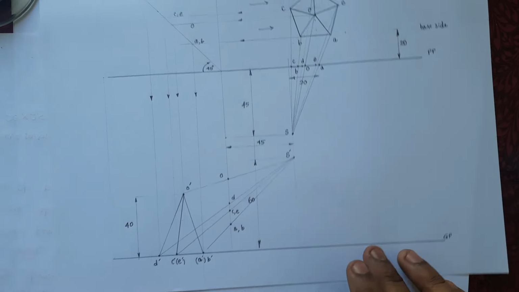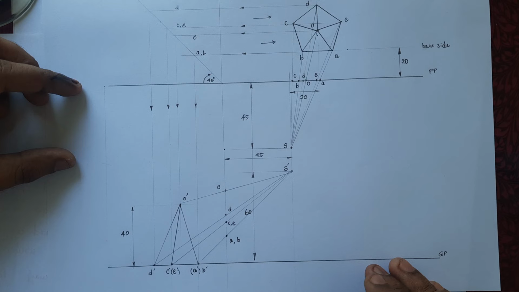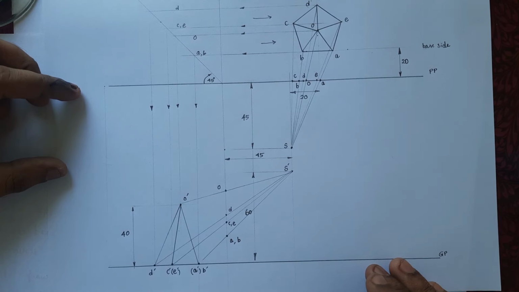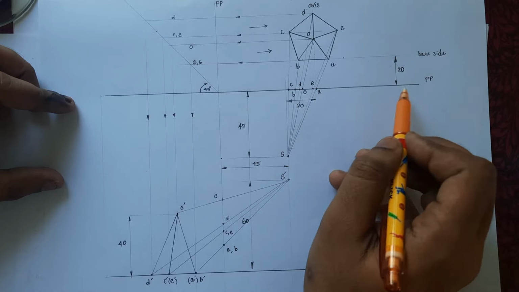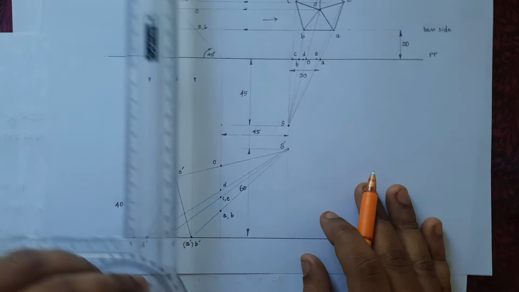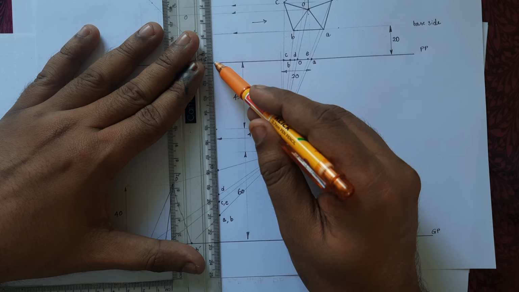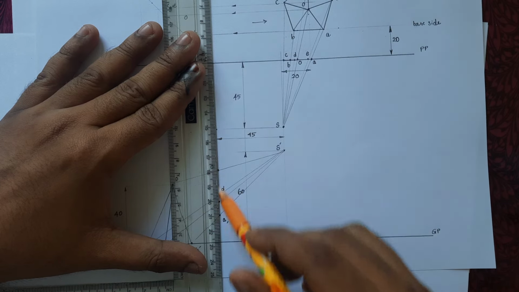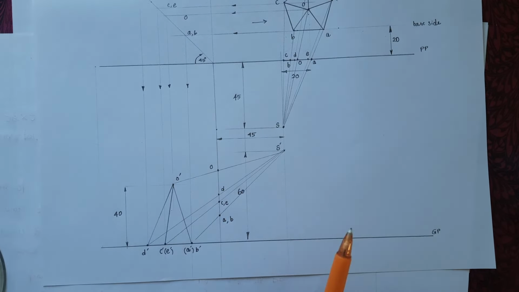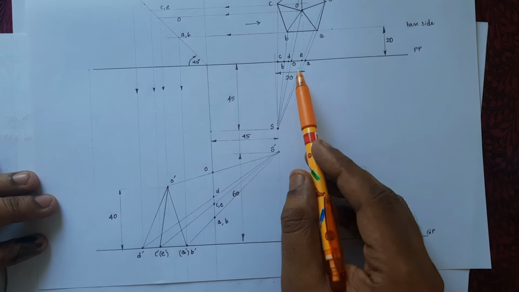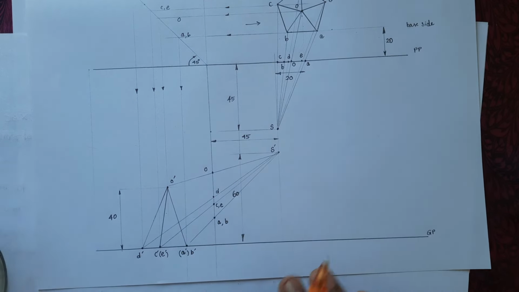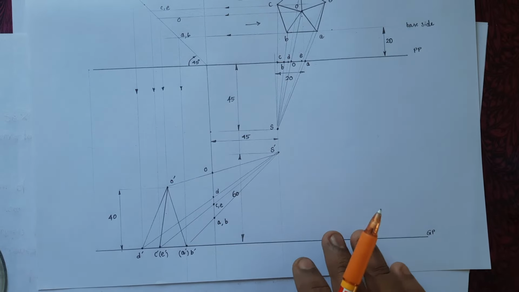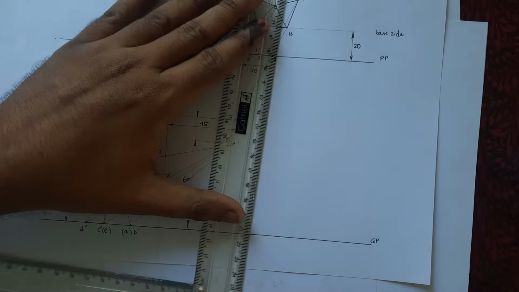So what have I done? I have drawn rays from all the corners to the station point, and I have marked the intersecting points with the PP, horizontal PP and vertical PP. This is vertical PP actually. I can make it slightly thicker than usual. So this is vertical PP. I have marked the intersecting points of rays with horizontal PP and also vertical PP. Now we are going to complete the perspective view. So this is the final stage of the diagram.